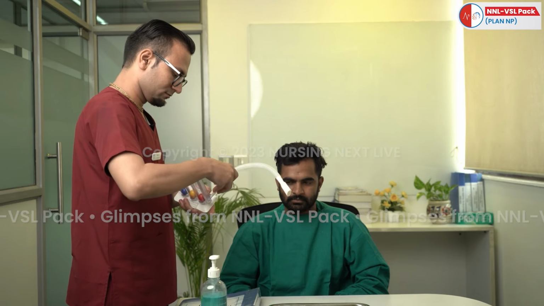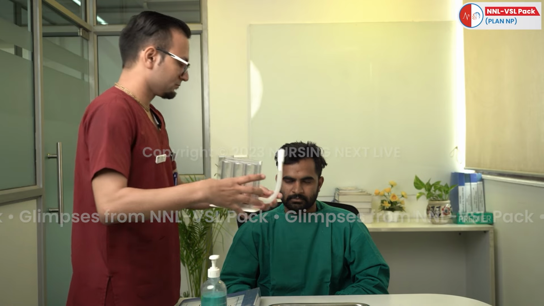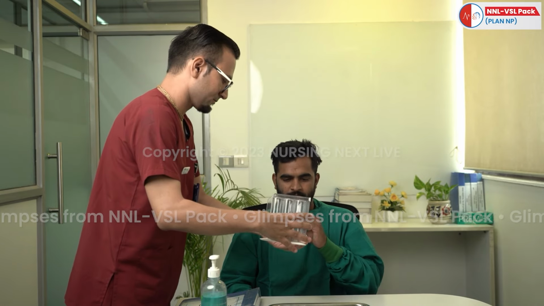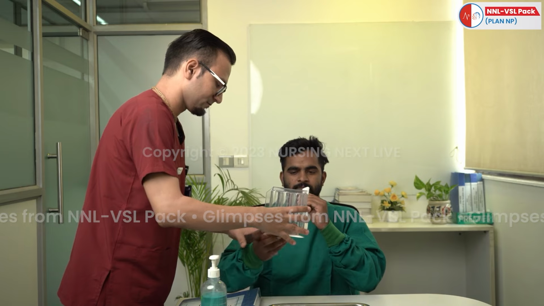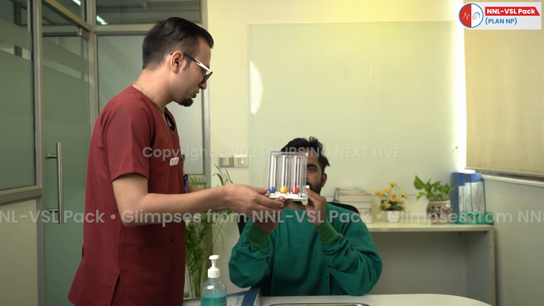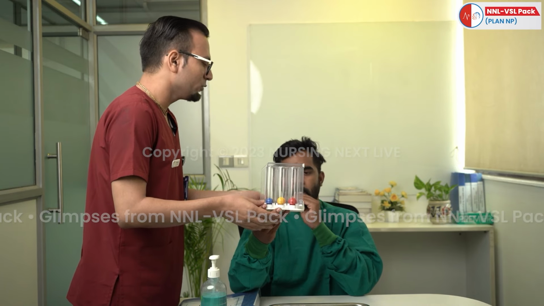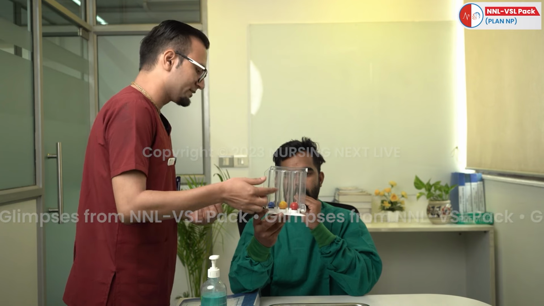The patient is instructed to hold the spirometer in an upright position, exhale normally, and then place the lips tightly around the mouthpiece. Sir, you have to hold the spirometer in an upright position, and now you have to place your lips tightly and you have to inhale slowly to raise the ball.